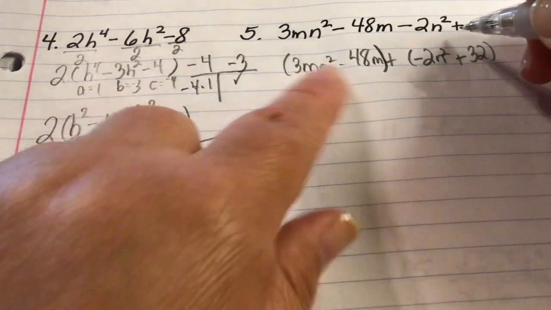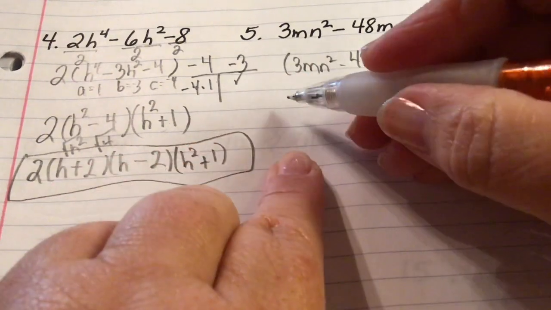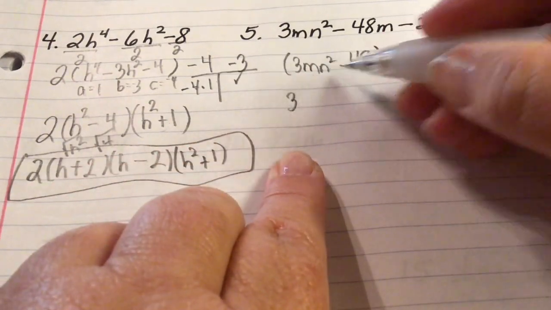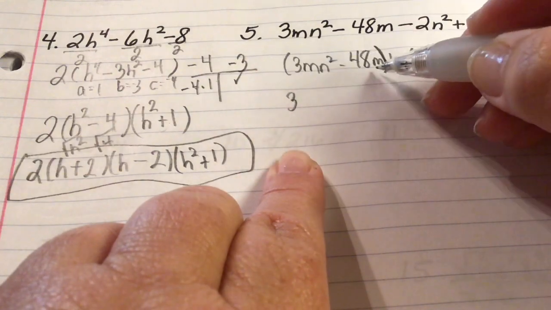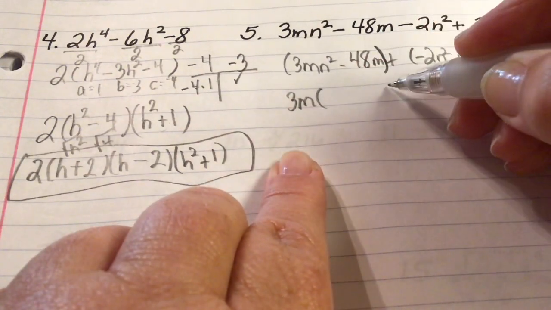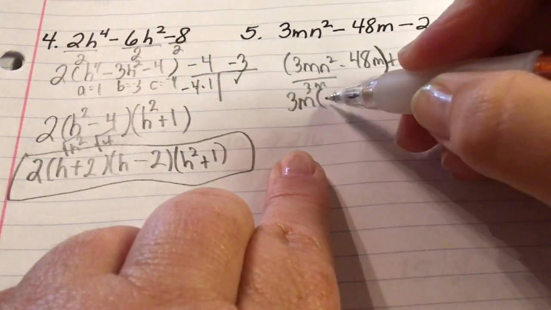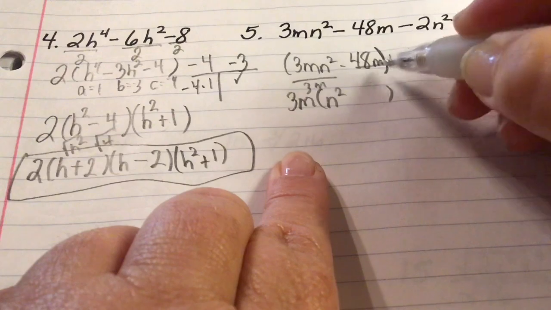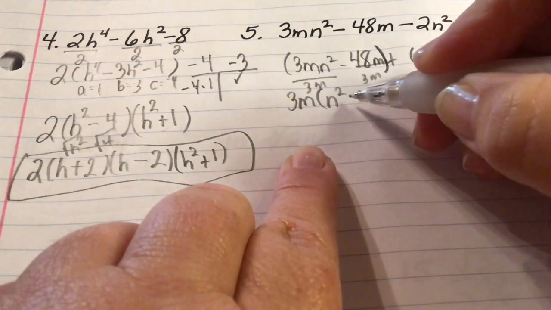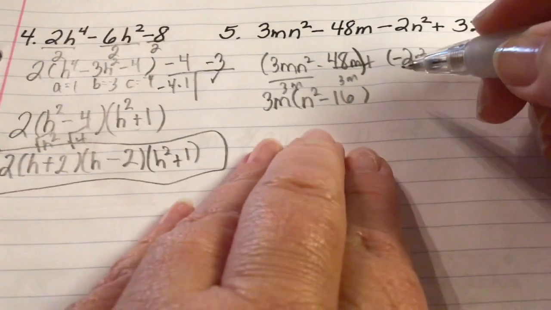Okay, my first group, what do they have in common? Numerically, they have 3 in common. Variably, they both have an m to the first power. Divide by 3m, n squared is left. Divide by 3m, minus 16 is left. Bring down, oh, I don't need to bring down my plus sign.